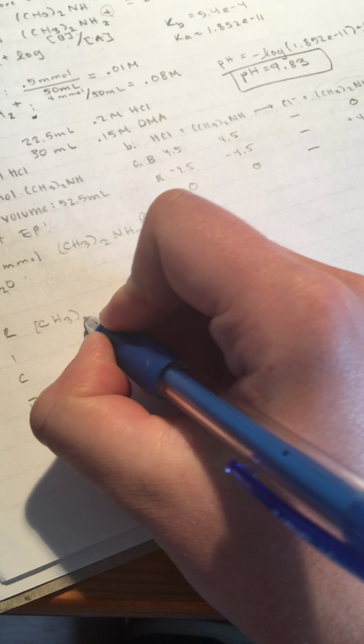Now the next thing we need for ice tables is that everything has to be in terms of molarity, whereas up here we needed it in terms of moles. Just like how we calculated molarity in question 3, you take the millimoles you have divided by the total milliliters, and that will give you molarity.